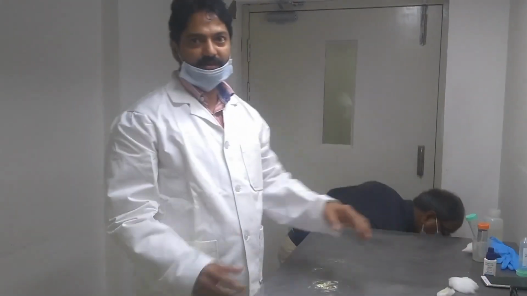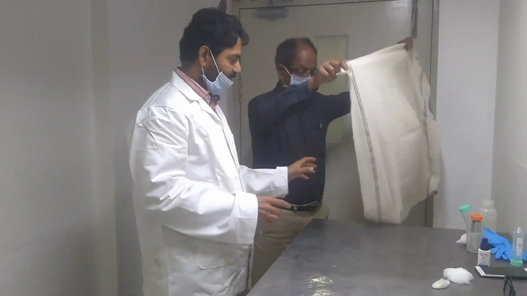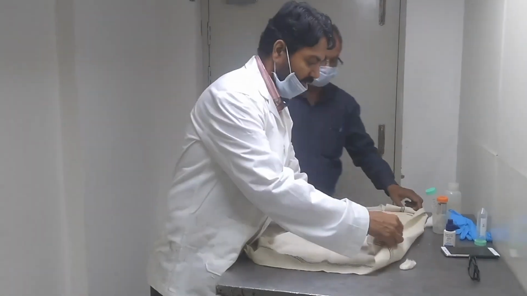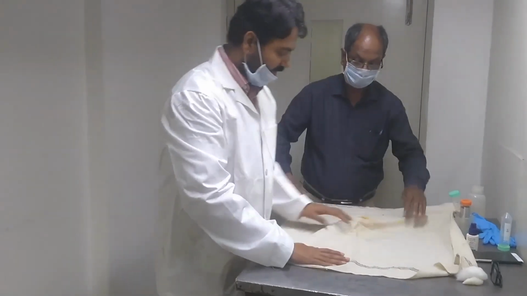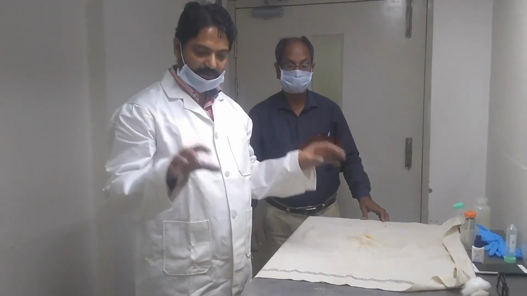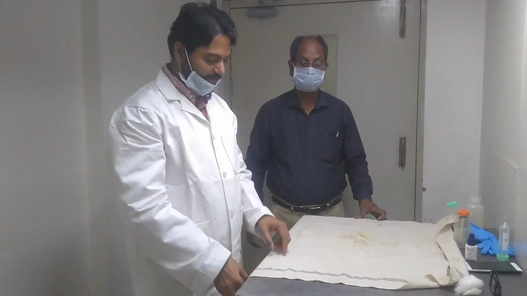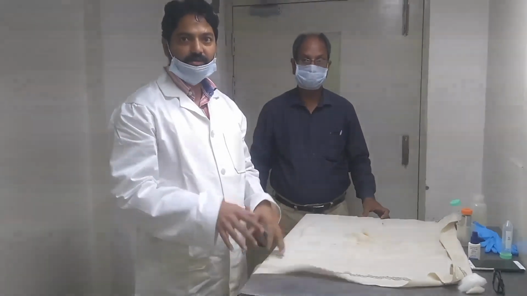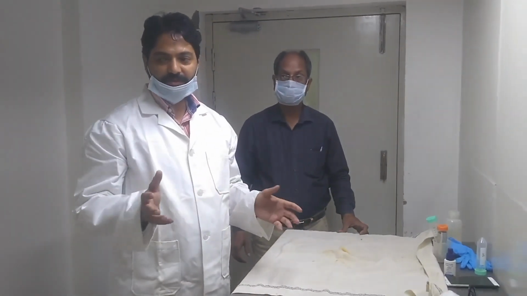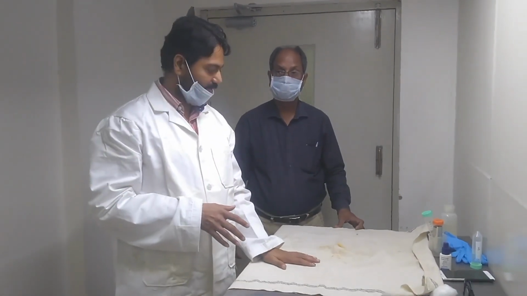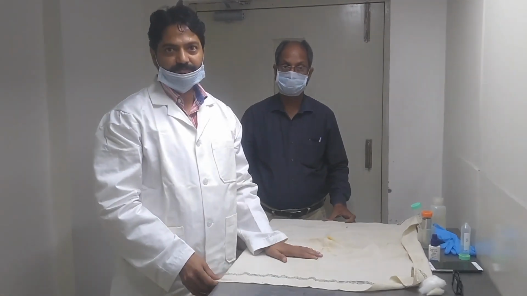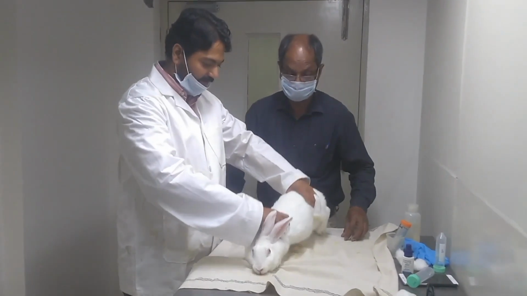To restrain the animal, we use a towel or this kind of cloth. The advantage of having this cloth to restrain is that the animal has its claws outside of the cloth, and then it cannot move. We have to restrict the movement. Pain is similar with the restrainer and with this cloth. So we use this cloth. Now we will restrain the animal on this cloth.